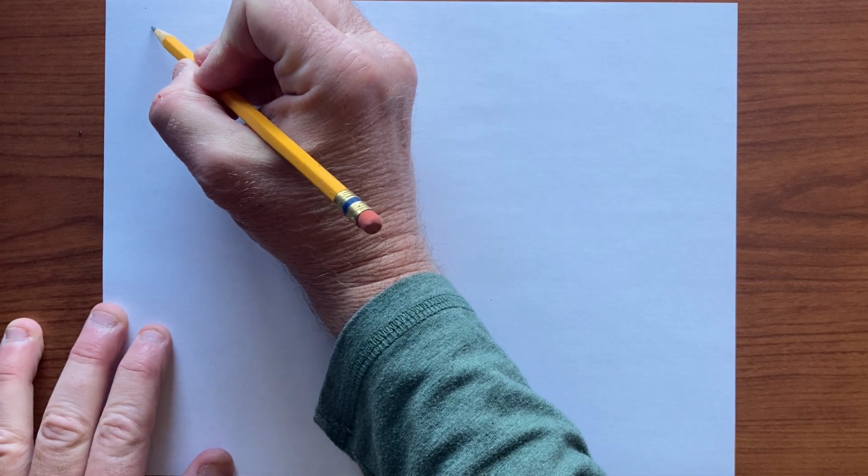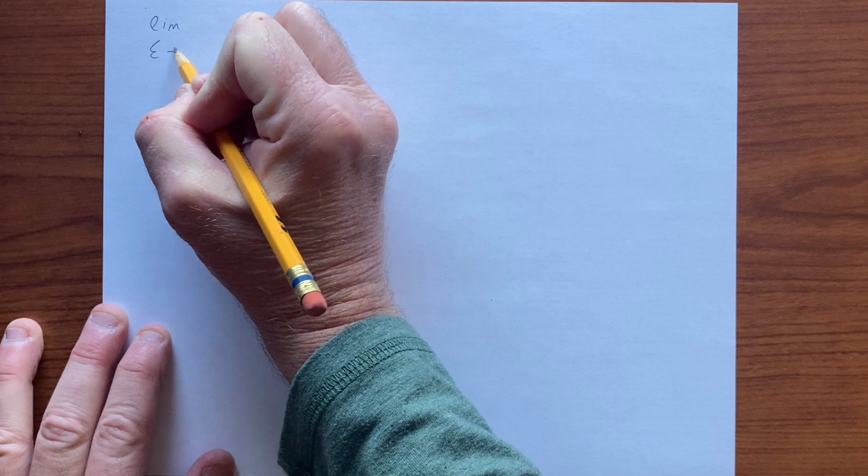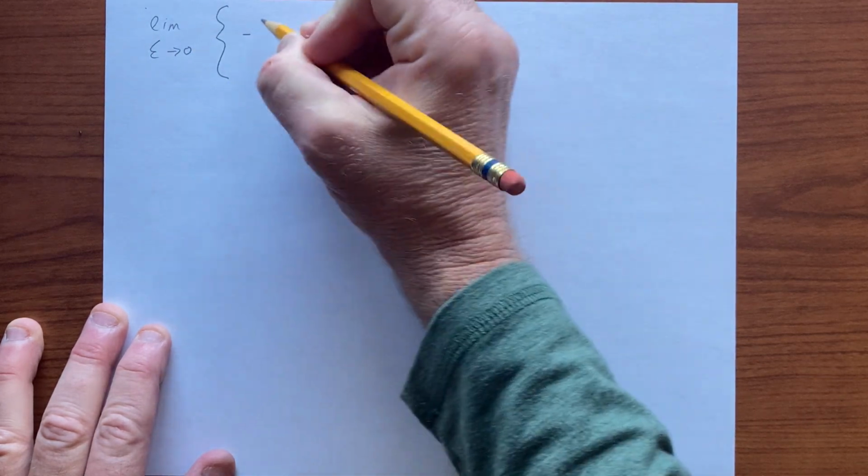Okay, so let's continue with our integral. We are trying to evaluate this quantity.